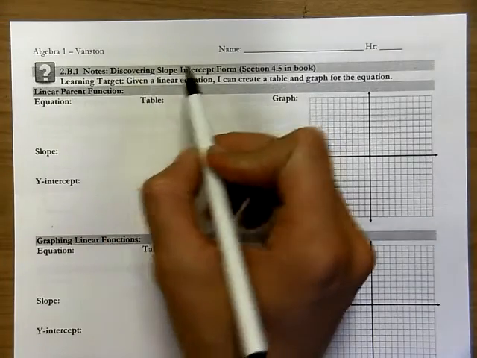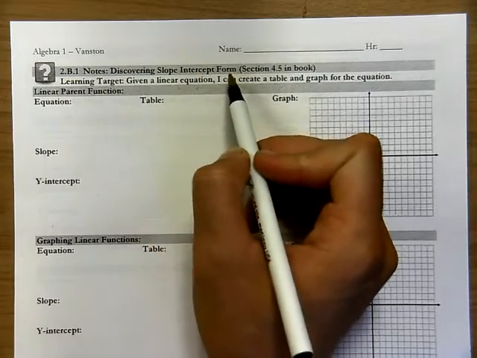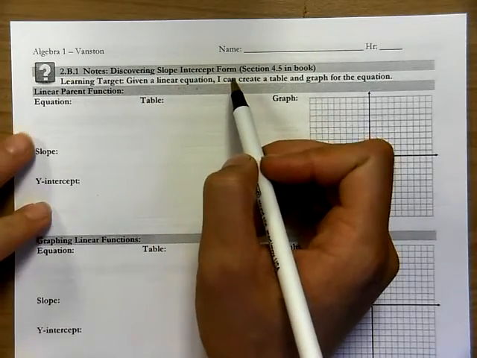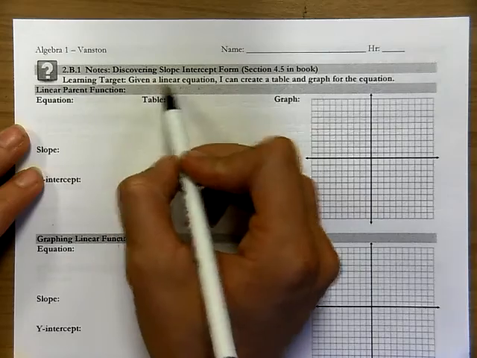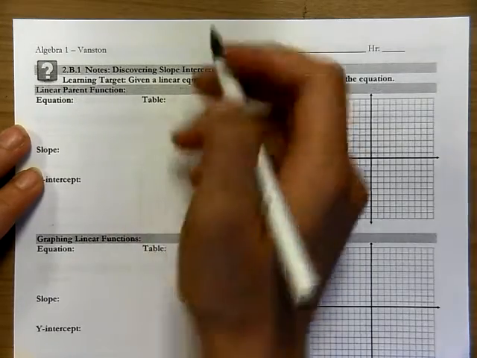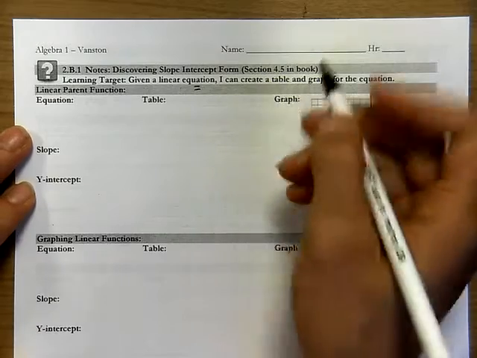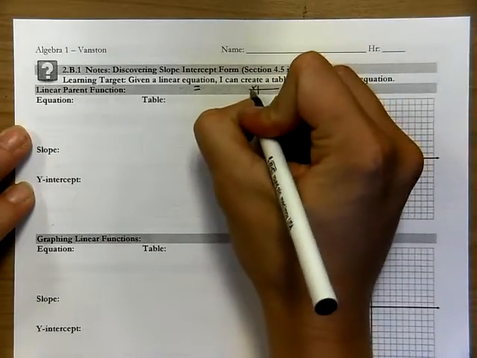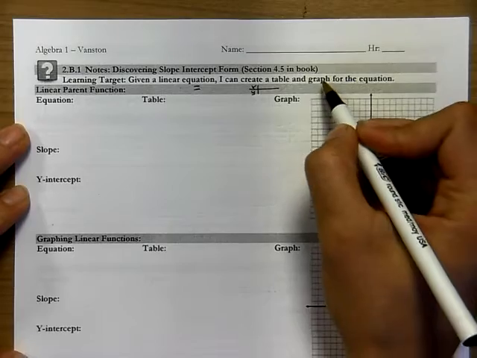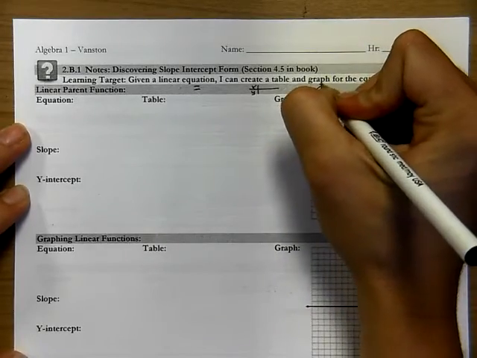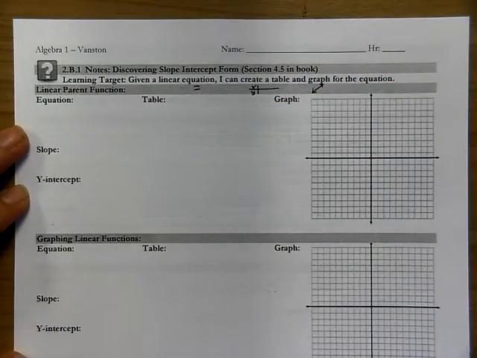In today's notes, we're going to be talking about linear functions. So we're going to be discovering the slope-intercept form. And many of you guys have seen slope-intercept form before. Our learning target today is, given a linear equation, so equation meaning you're going to see an equal sign, you want to be able to create a table, so something that looks like this, x and y, and a graph, and we're graphing lines, so they're going to look like that for the equation.